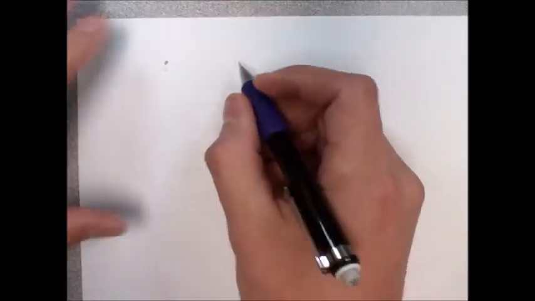So here we go. A grain barge travels on a river from point A to point B. So I'm just going to draw a little picture to illustrate what we're doing here. From point A to point B.